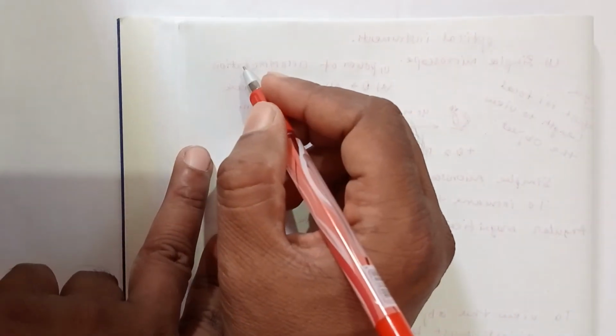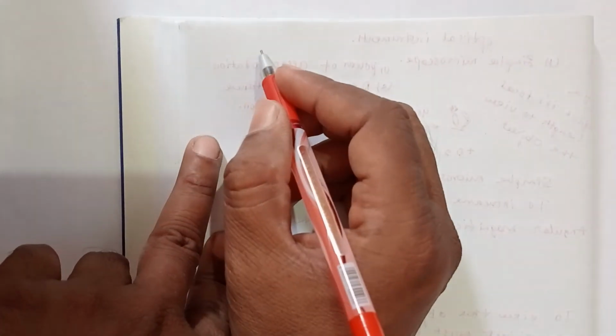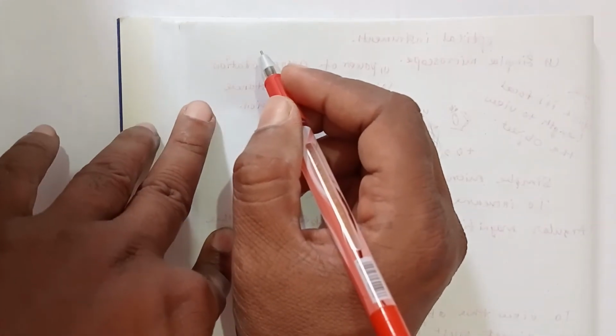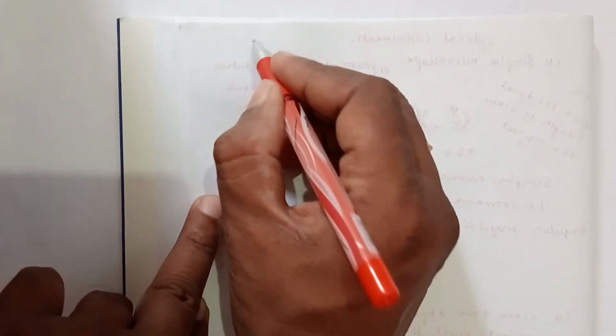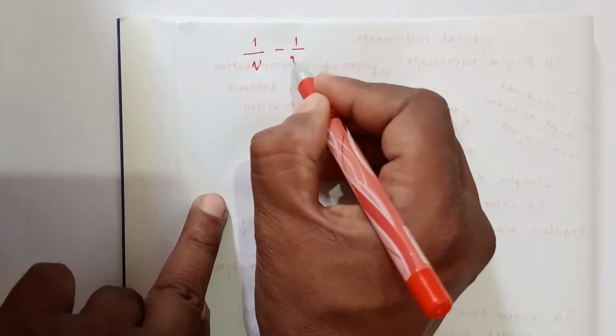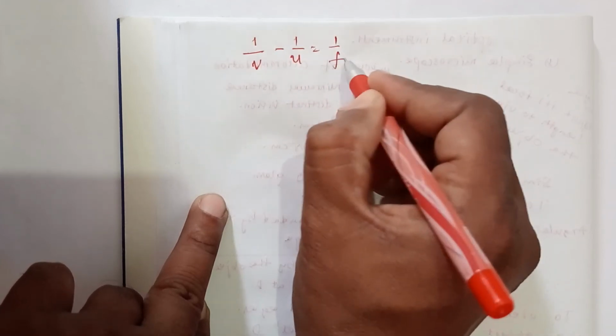So for the derivation of magnifying power of a simple microscope when the object is placed at D, we have to use the lens formula. The lens formula is 1 by v minus 1 by u is equal to 1 by f.